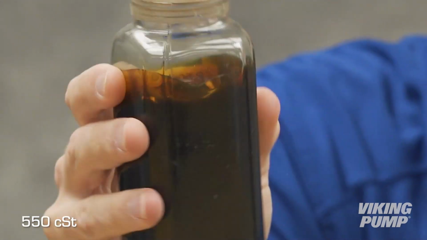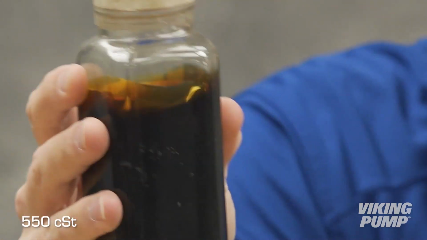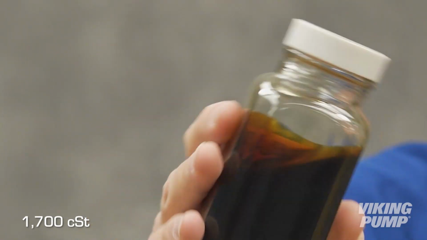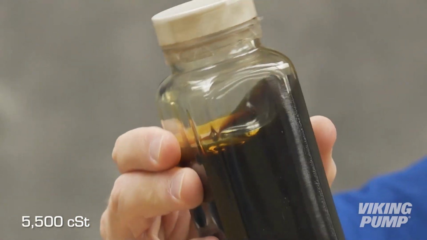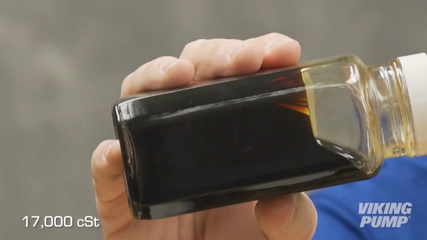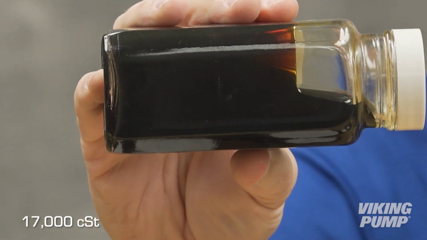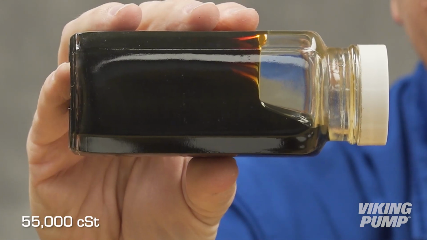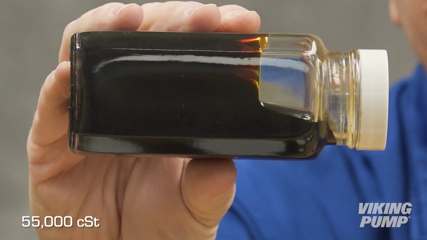550 centistokes. 1,700 centistokes. 5,500 centistokes. 17,000 centistokes. And finally, 55,000 centistokes. Hopefully your processed liquid viscosity is close to one of these known examples. However, as long as it's between two of the known viscosities, a good estimate can be made.